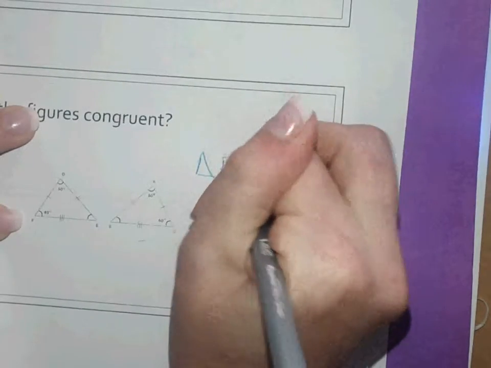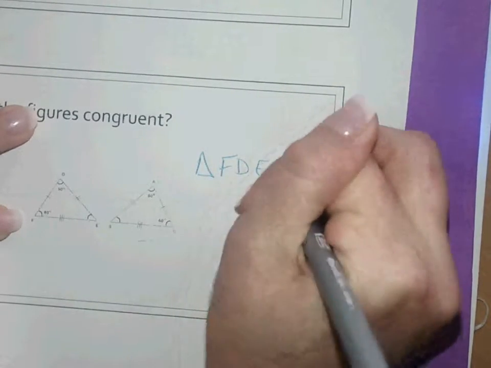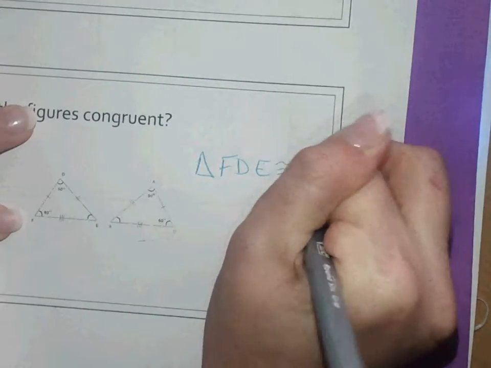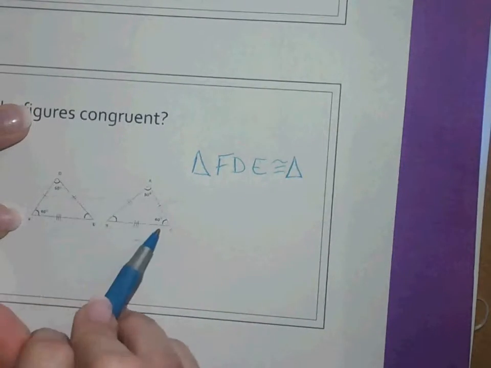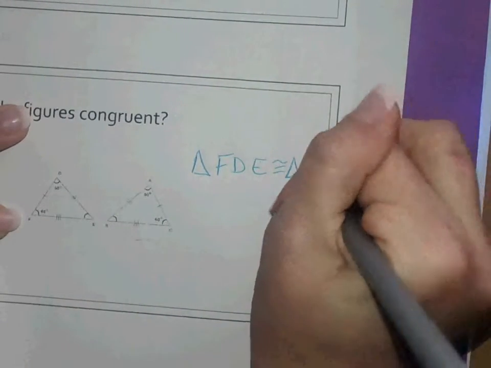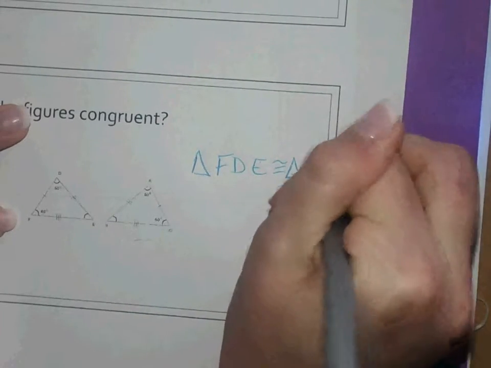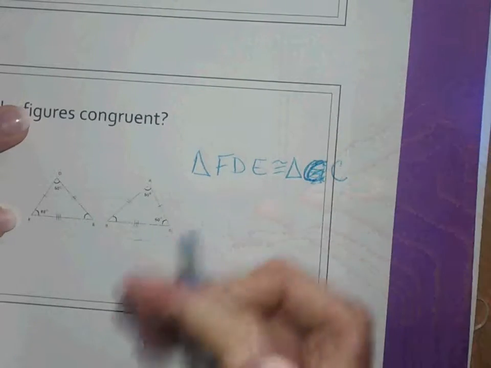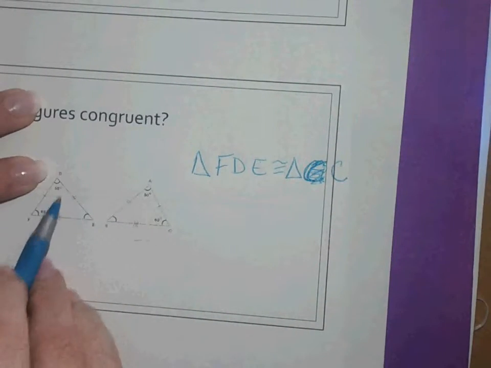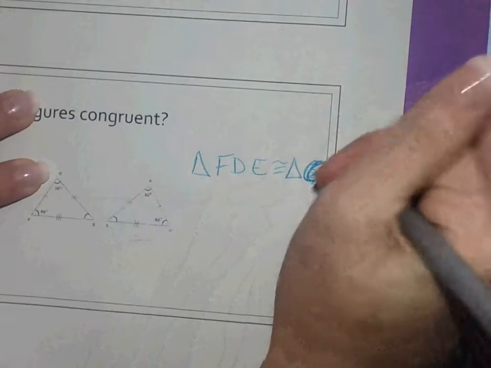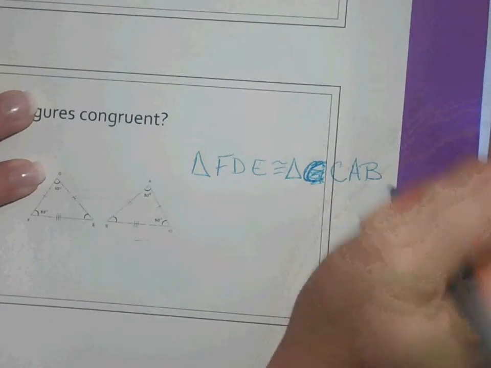So I would say that triangle FDE is congruent with, okay, the F was my 60, so I'm going to list it as C. And then I went to my 50, which is A, and then the last, CAB.